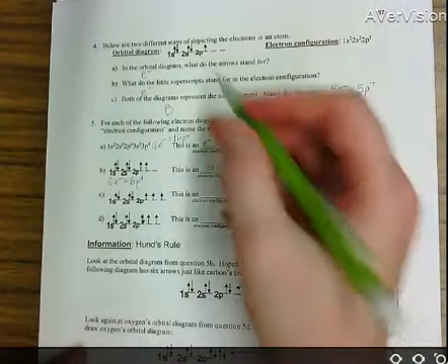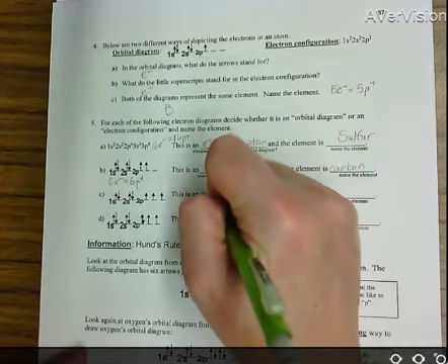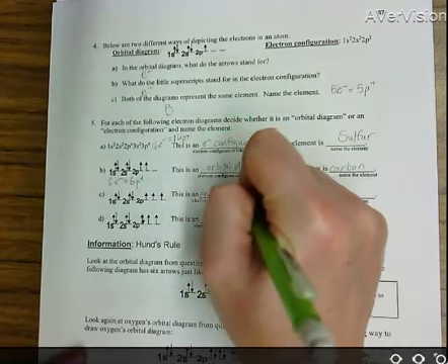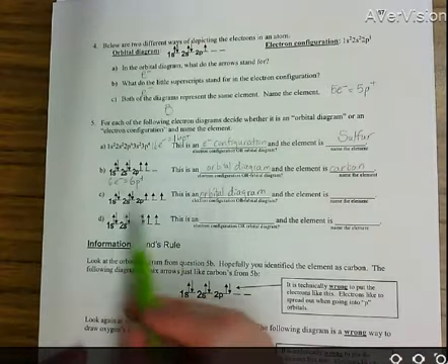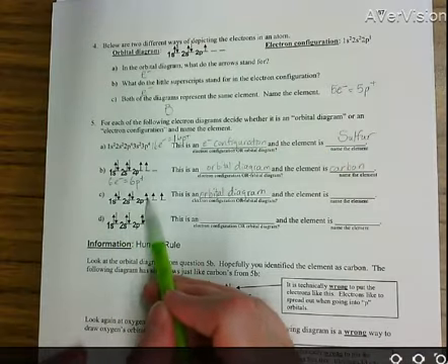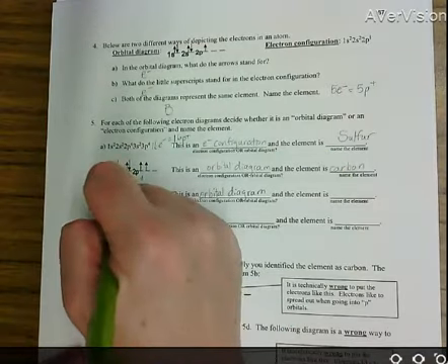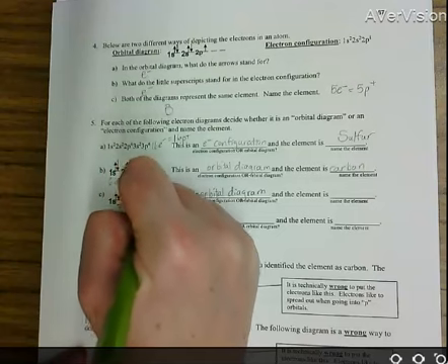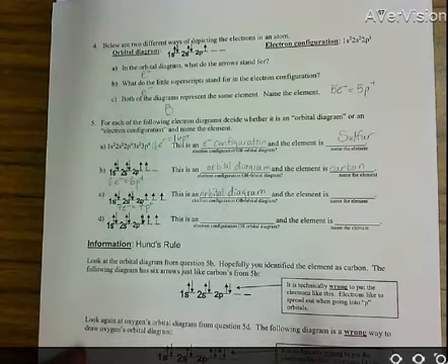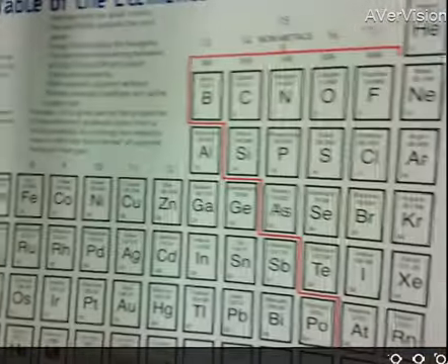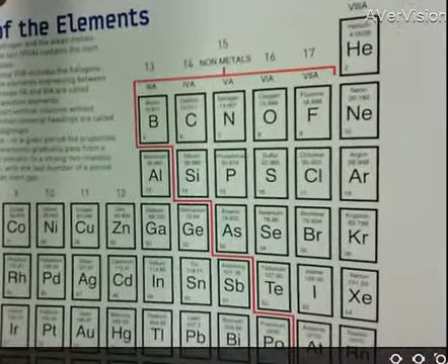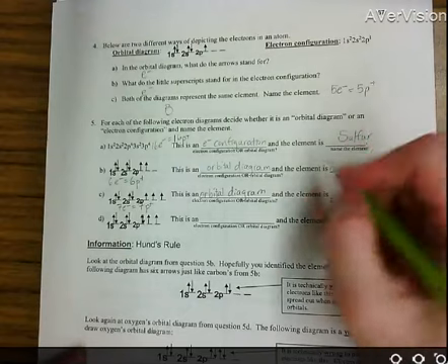This also is an orbital diagram. 2, 4, 5, 6, 7 electrons, which means I have 7 protons. 7 protons means atomic number 7, that is nitrogen.